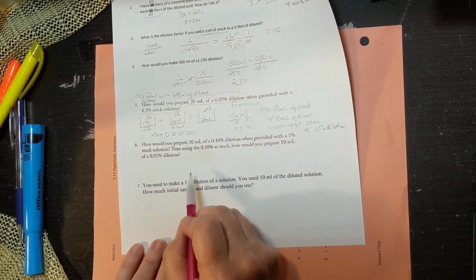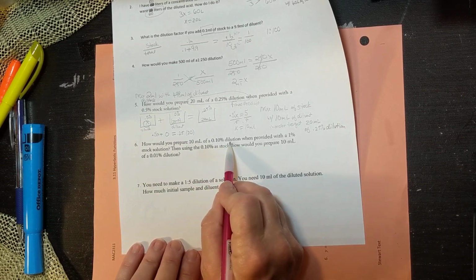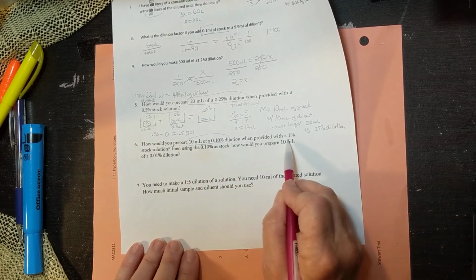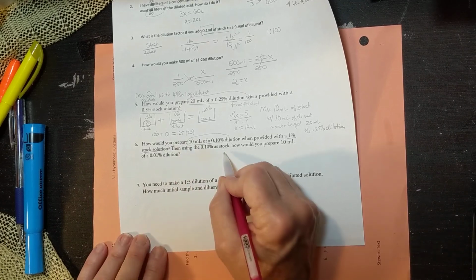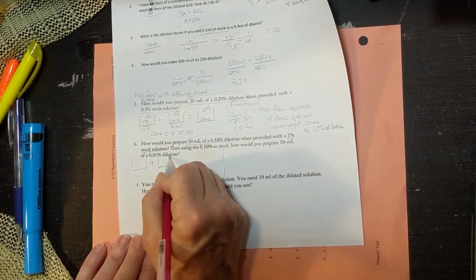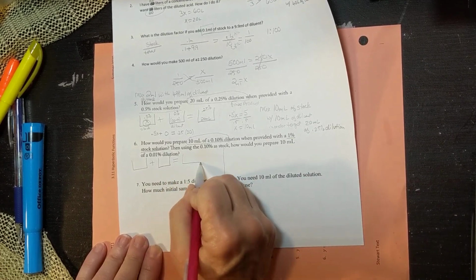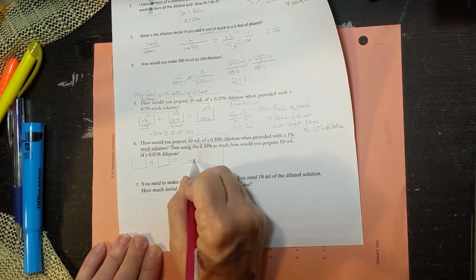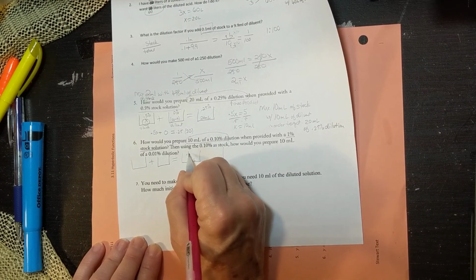All right. Number 6. How would you prepare 10 milliliters of a 0.10% dilution? This is what we want to end up with when you're provided with a 1% stock. Okay, I'm going to do a little picture. Here's the stock. Here's the water or diluent. And here's the final mixture. The final mixture needs to have 10 milliliters in it. And it's got to have this percentage, 0.10%.